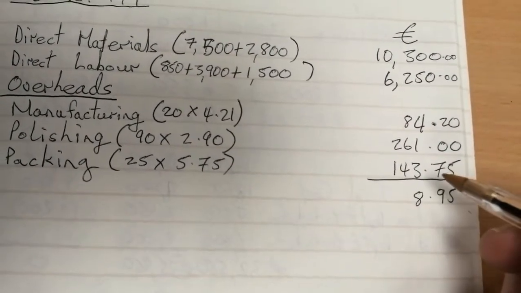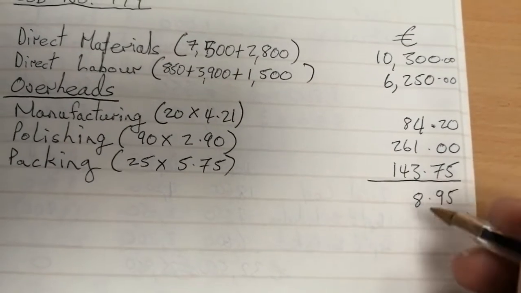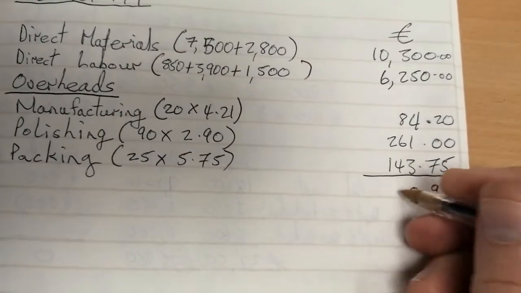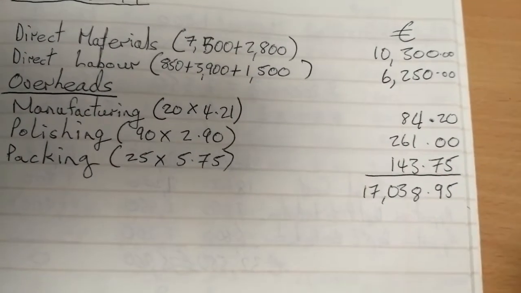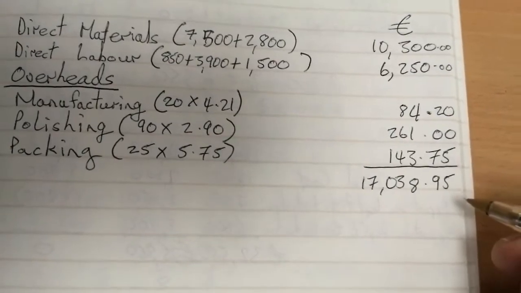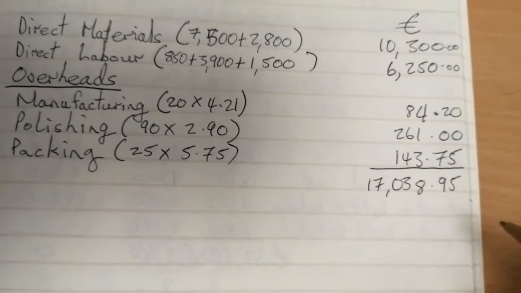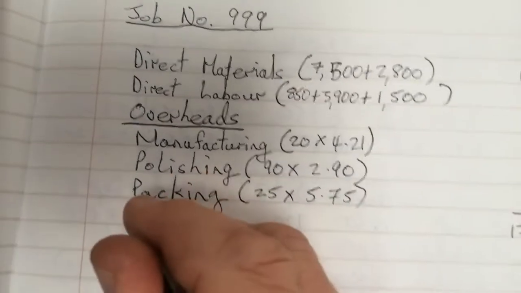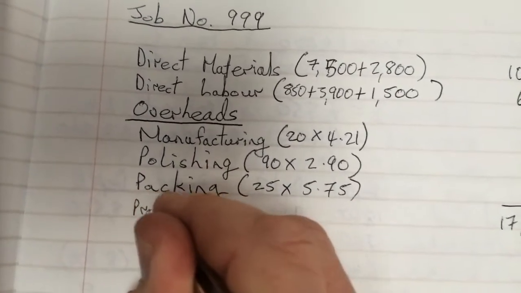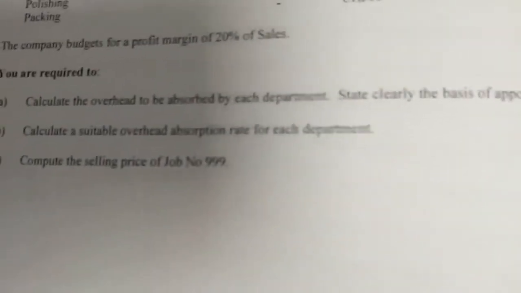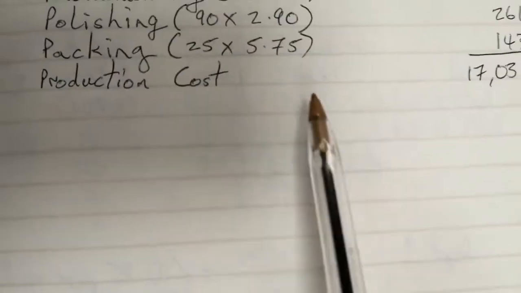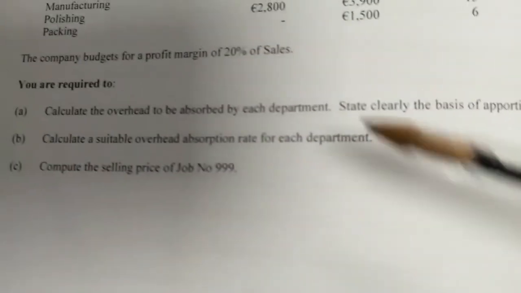What have we got? 17,038.95. Now that is the total cost of this job, isn't it? So I'll call this production cost. Okay. However, the question asks us to compute the selling price of the job, not the total cost of it, but the selling price. So we need a bit more information in order to calculate the selling price.